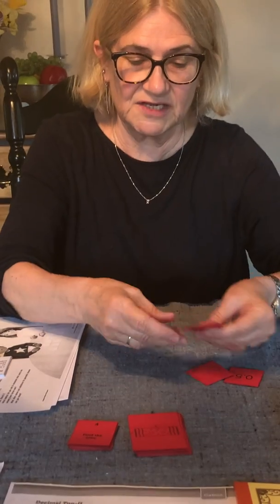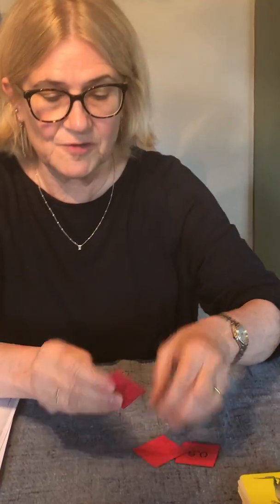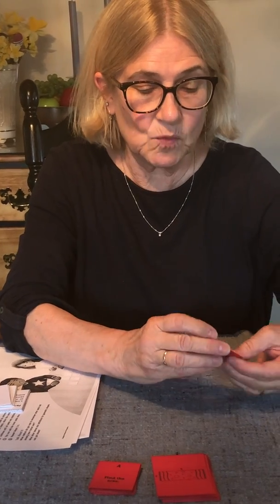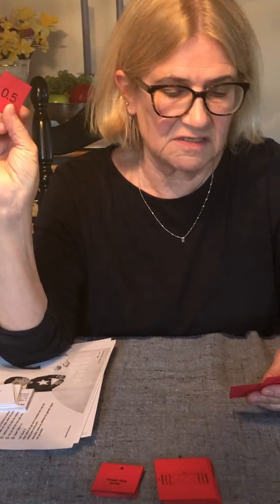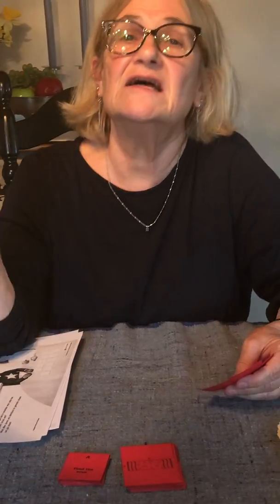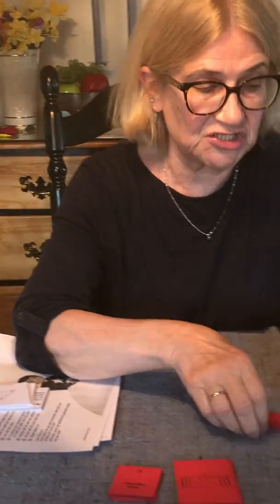The difference, of course, between tenths and hundredths is the 0. What I would do with this deck is put a D on the back of all the decimal cards, or an F on the back of the fraction cards, so you're matching a fraction with a decimal, just to make sure you're doing that.